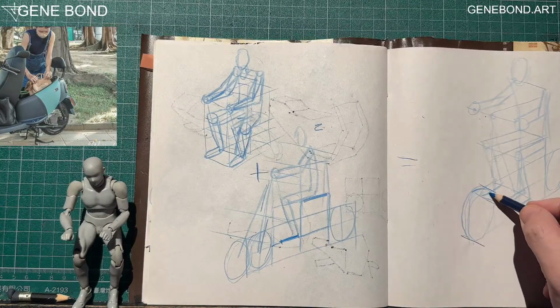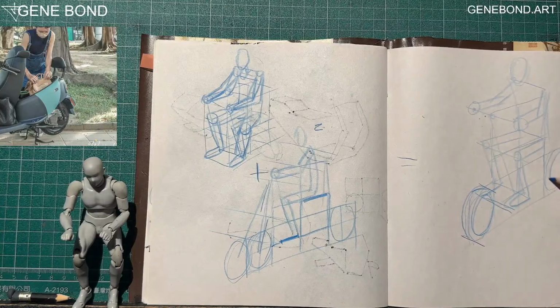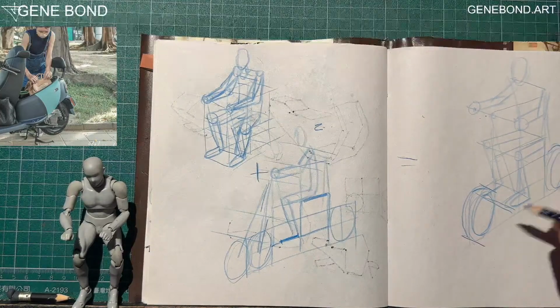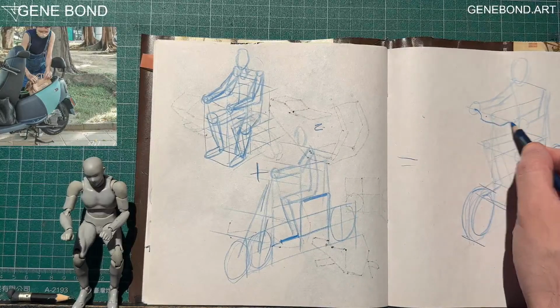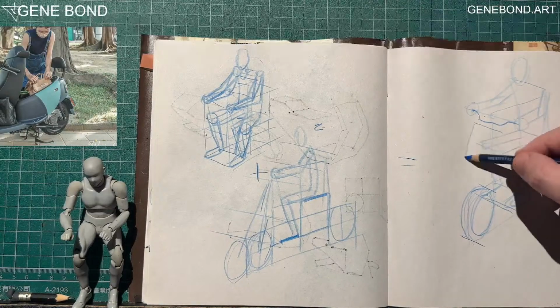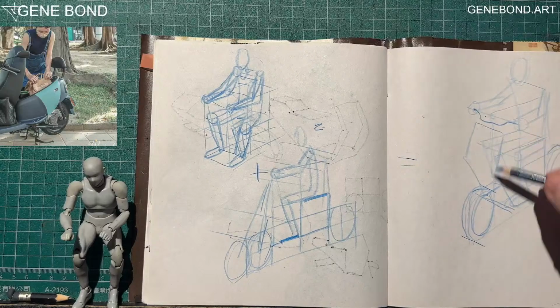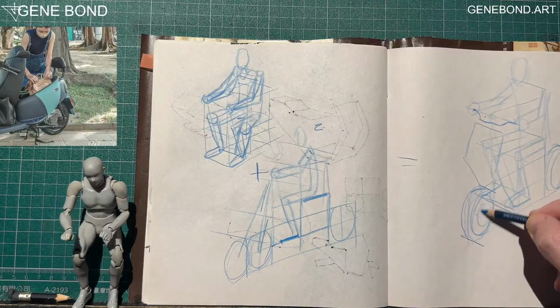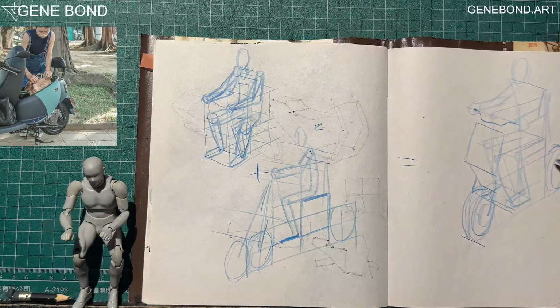And I make the rear wheel three-dimensional. Then I put the handlebar here like this, and like I showed before, we have this kind of angle.